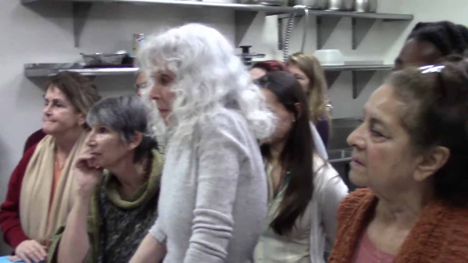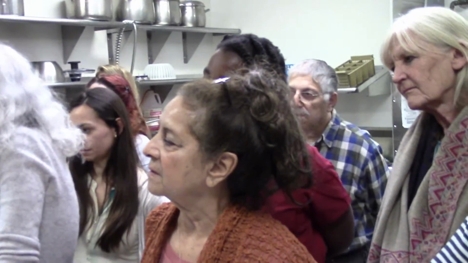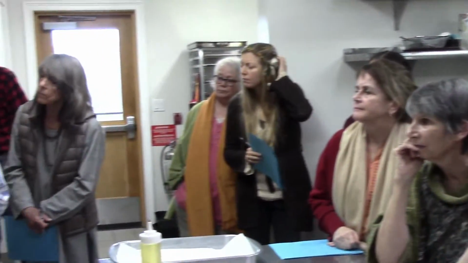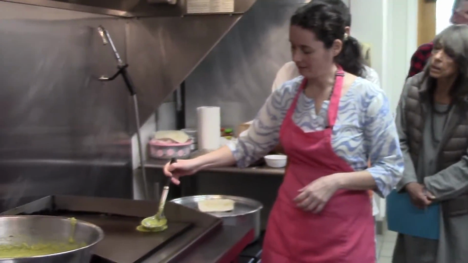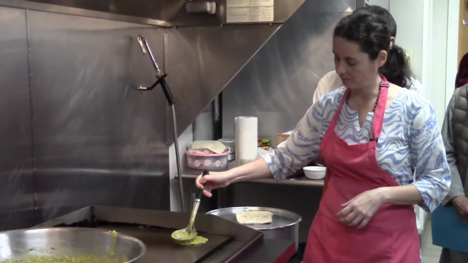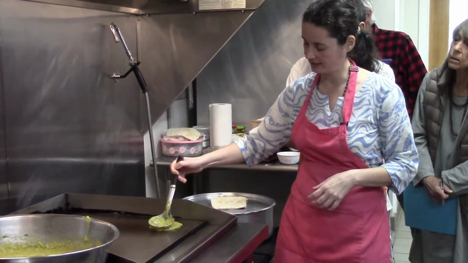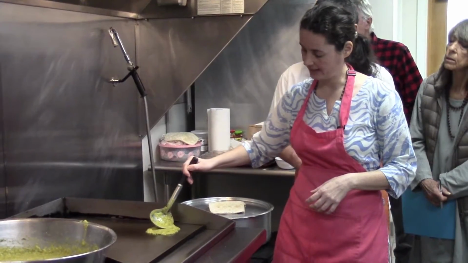So I'm just going to try a small one here. So this is a mini one. You try to move from the center and go to the sides to create a round shape.